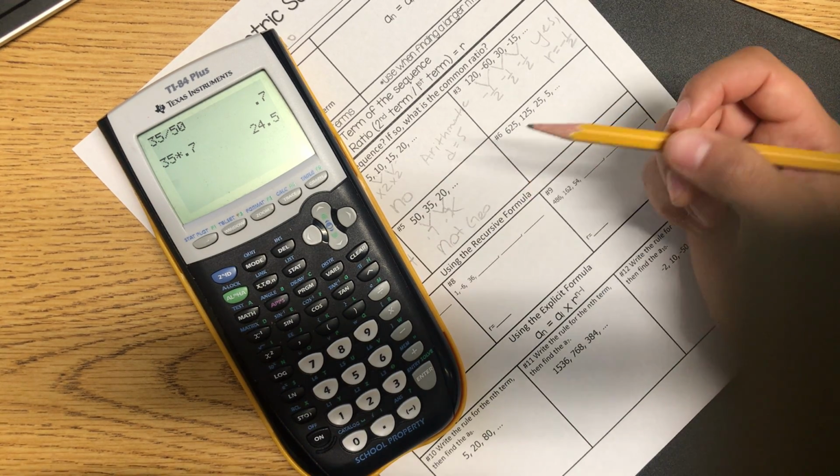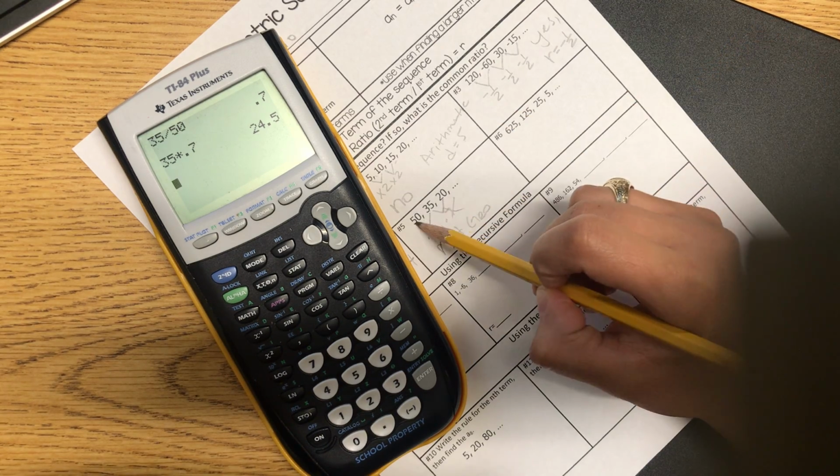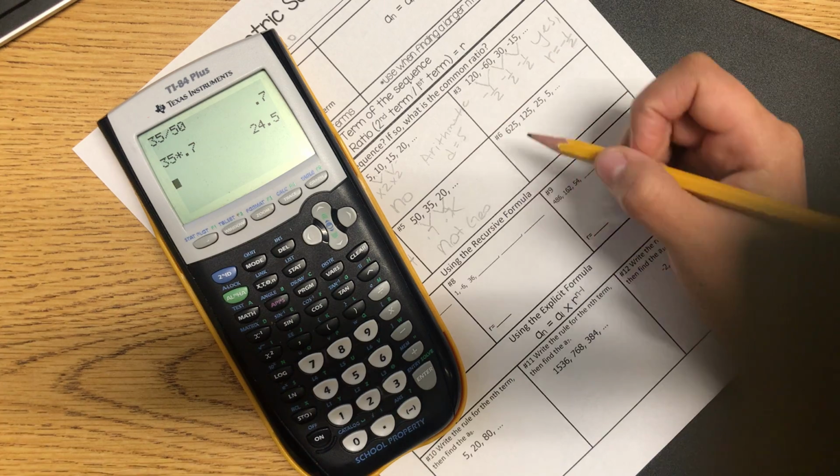Let's see if it's arithmetic. Arithmetic means I'm adding or subtracting by the same thing. Well, 50 to 35 is minus 15. 35 to 20 is minus 15 also.